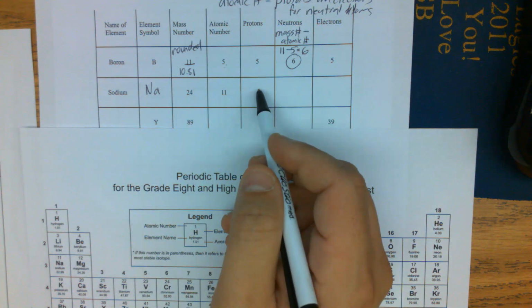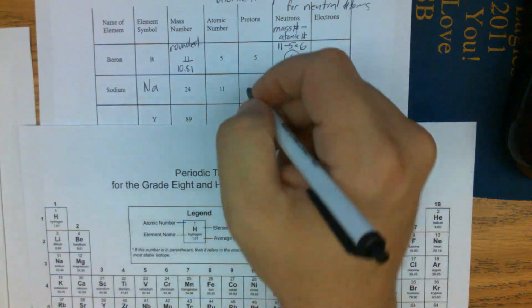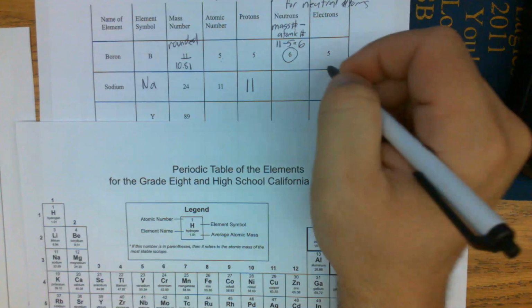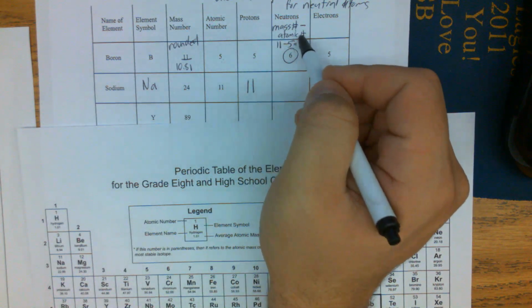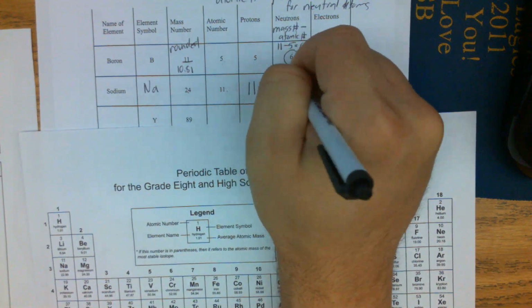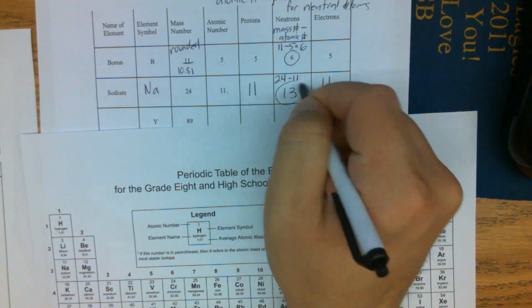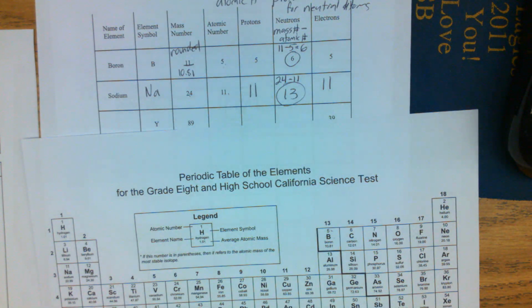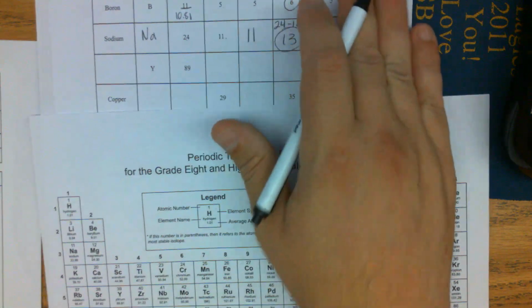Okay, the number of protons is simple. Protons and electrons are equal to our atomic number. So we know the atomic number is 11, so that's 11 protons and 11 electrons. All right, to find the number of neutrons, we're going to do the mass number minus atomic number. So mass number minus atomic number, so 24 minus 11. We would subtract these two, and we should get a total of 13 for this one. All right, let's do an additional one so we get one more practice down.